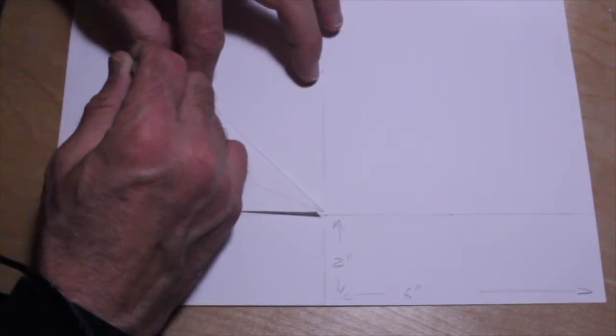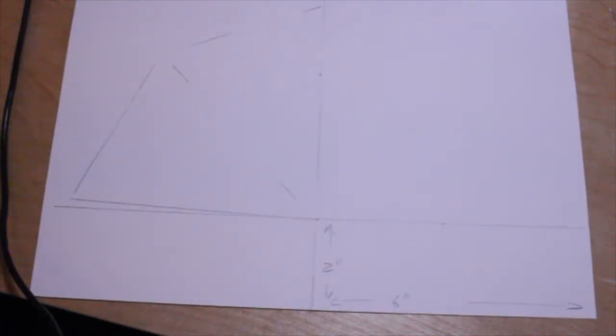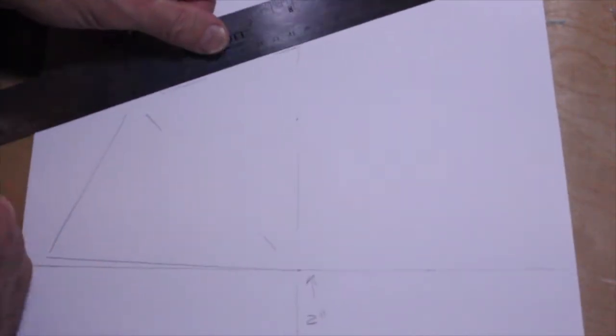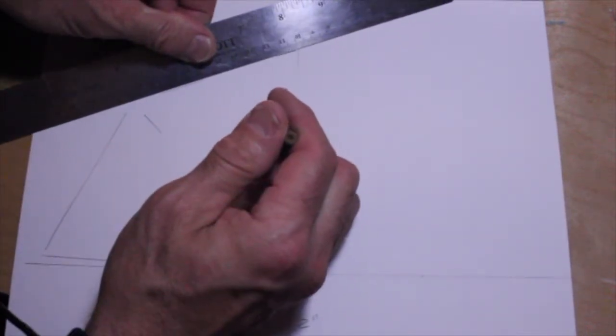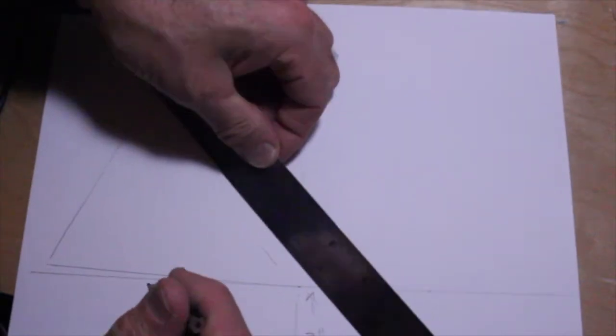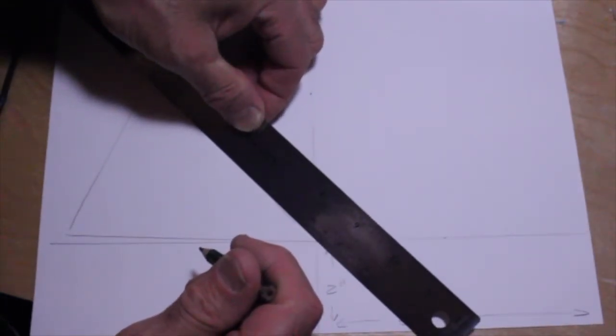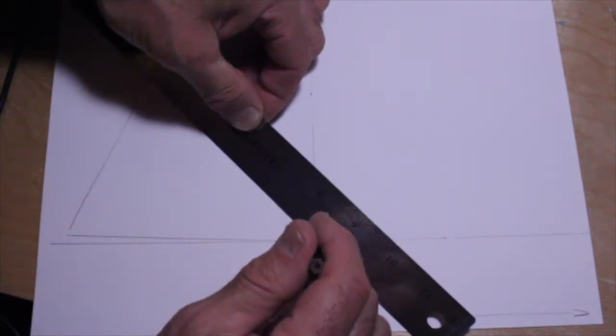Just to get my line there. Okay, now you come over here with your ruler and make a beautiful line. Take your ruler, draw another beautiful line. Make sure everything's lined up beautifully.